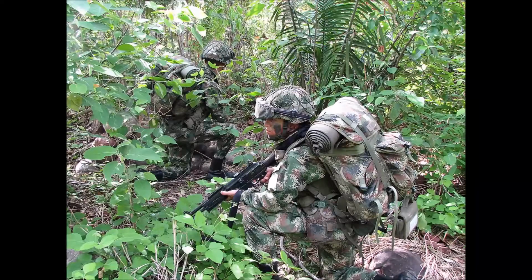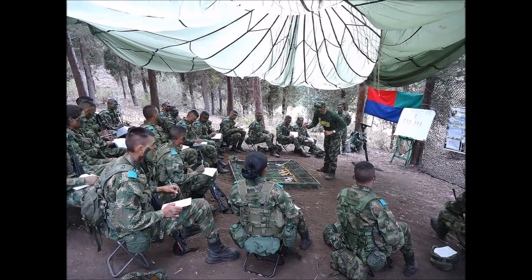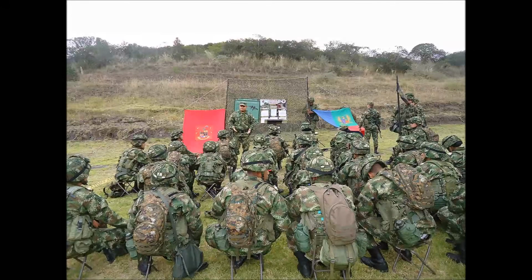Okay, now we start with step 5. Perform reconnaissance. This step allows both the commander and the soldier to know and have an idea of the terrain and the area where the operation is to be carried out. There are two kinds of recognition: direct and indirect recognition.